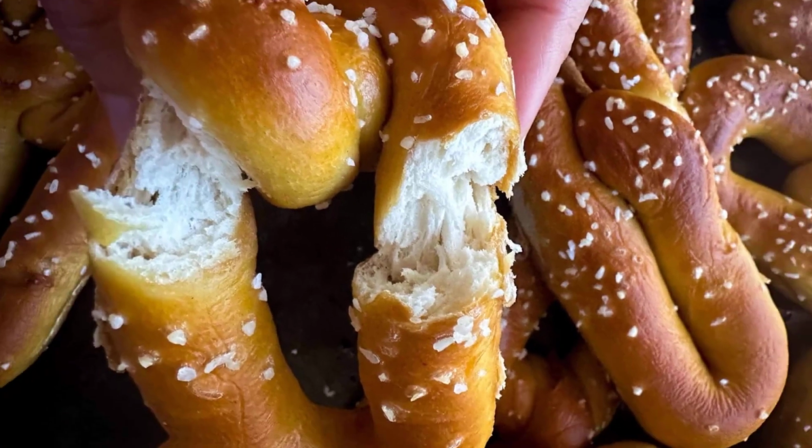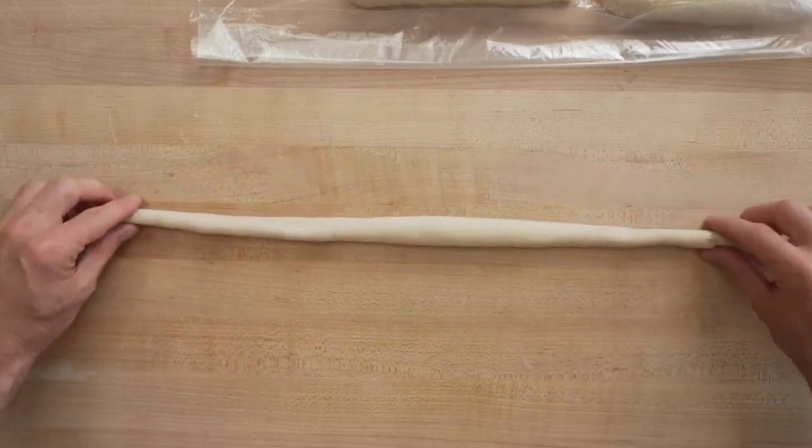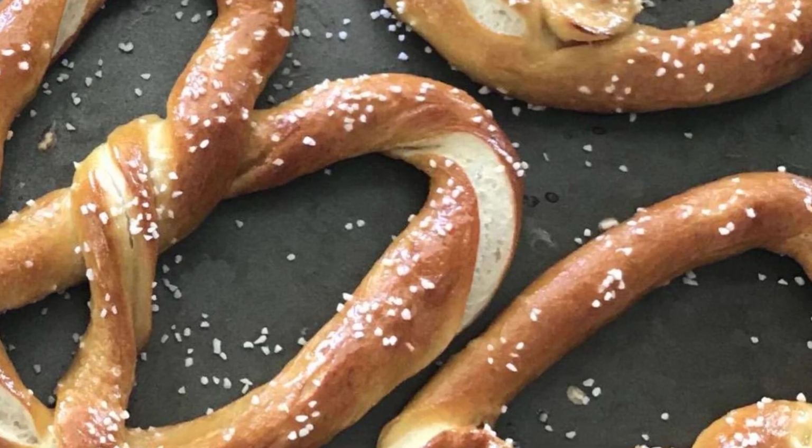At the same time, the interior remains soft and slightly chewy because of the gluten structure of the wheat flour. Large salt crystals are often added to balance the rich crust.